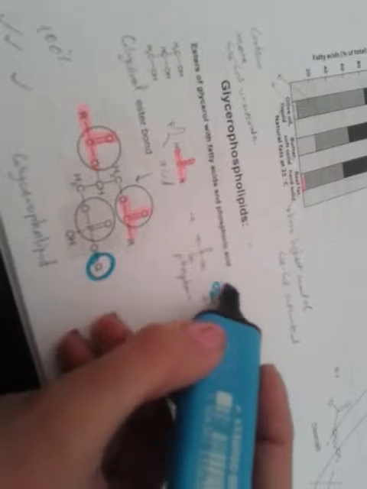Phosphatidylserine: this is the amino acid with carboxyl, carbon, amine, like glycine, alanine, and with OH it will be serine. Pay attention, all of them have an OH. They make a reaction: it was the phosphoric acid here, and by this OH one water goes, and the O remains.